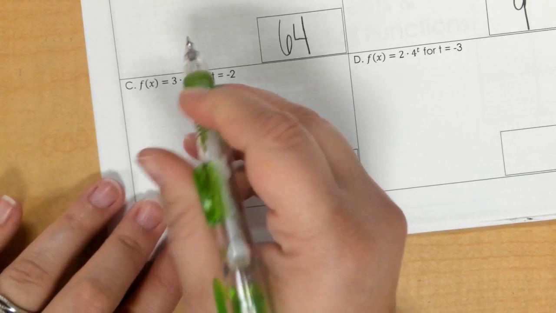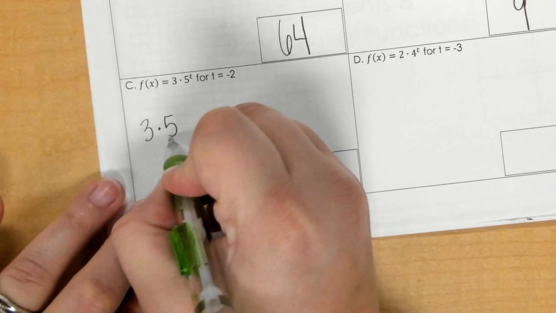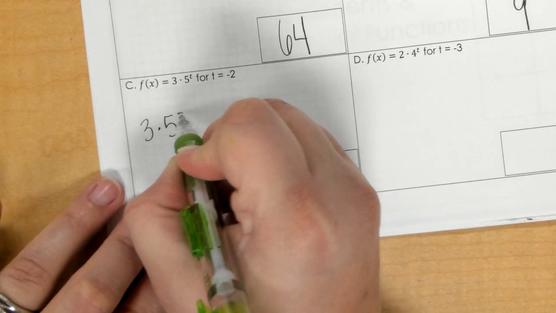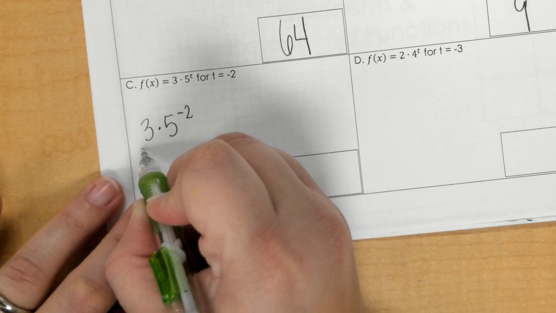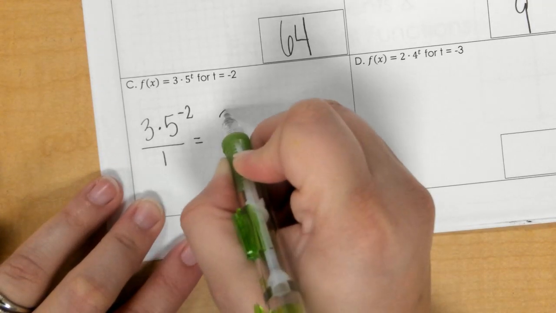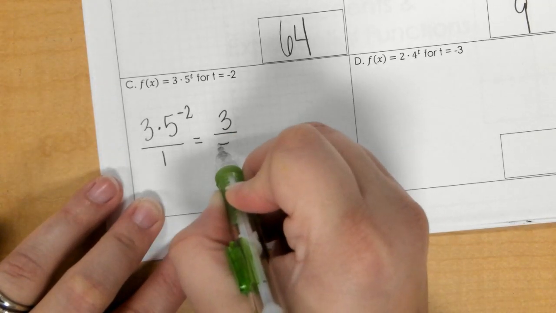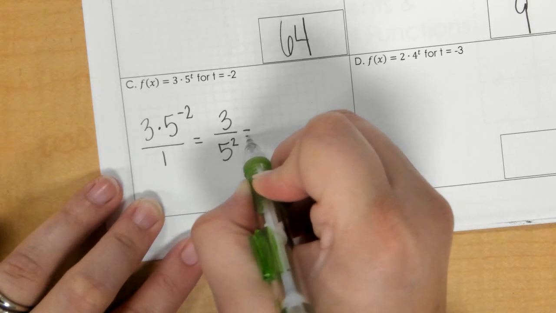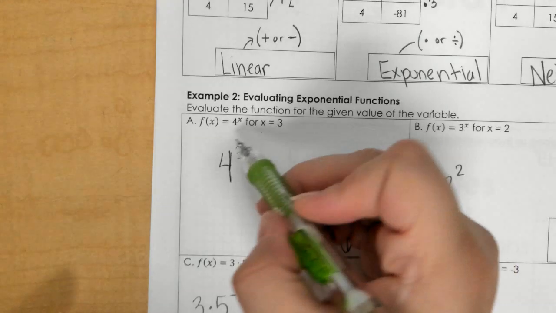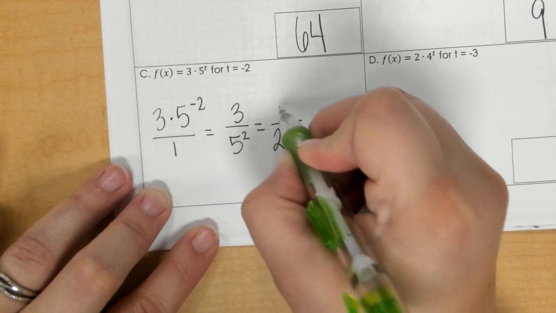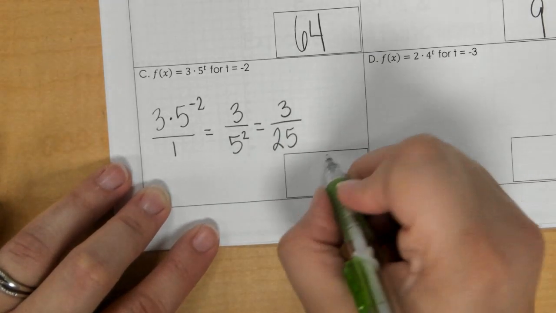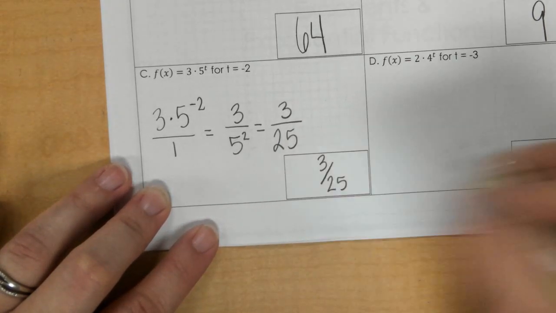Down here for these two, we've got 3 times 5 to the -2 power, because that's my t. But we know we can't have negative exponents, so we're going to put this over 1, and we're going to bring down the 5 only. But it does say that we need to evaluate the function. So 5 to the 2nd power is 25. And 3 over 25 cannot reduce, so that is my solution.